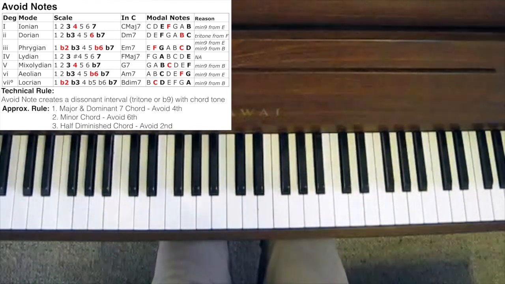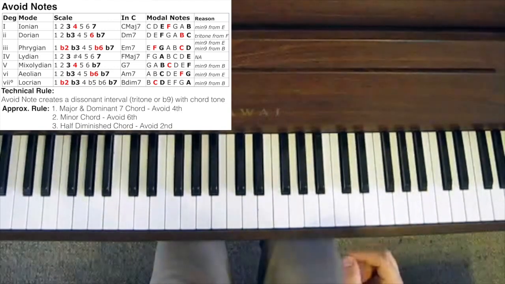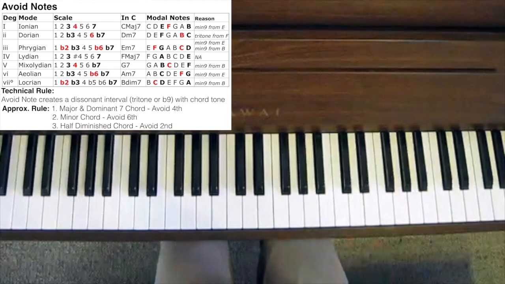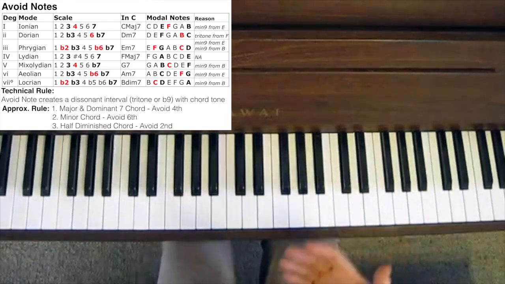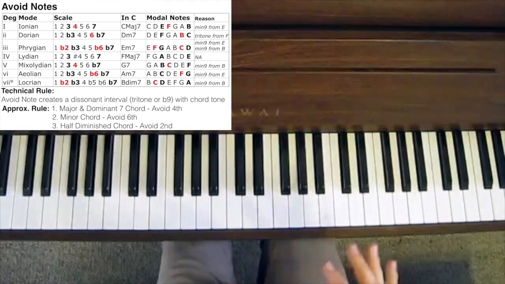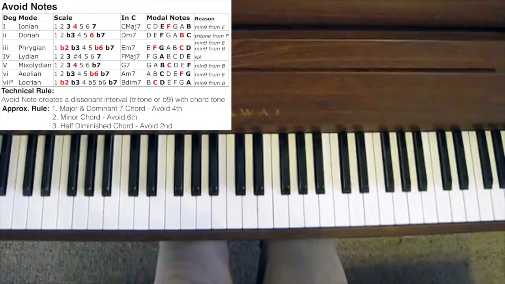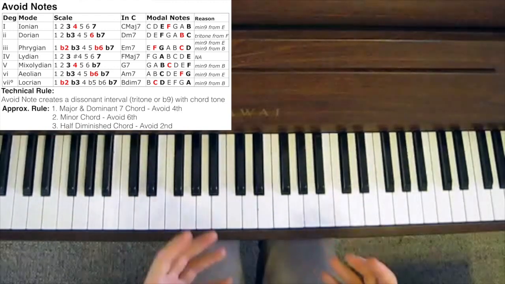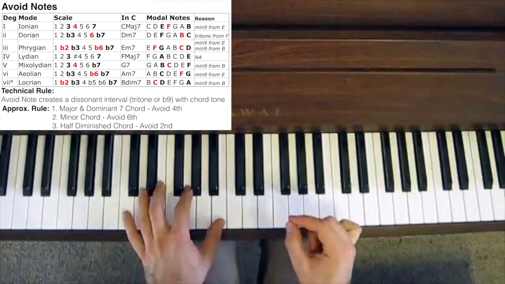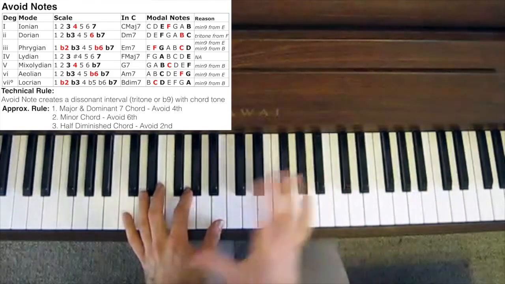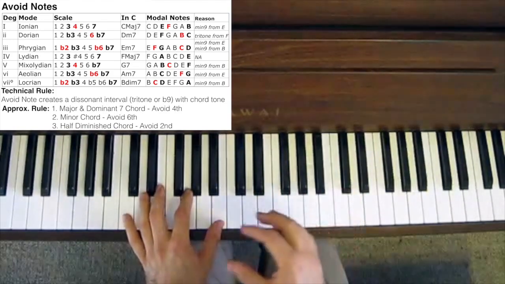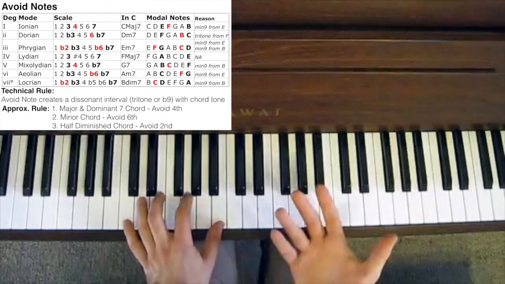Now, I'll make a completely separate video on dissonant intervals because they are quite important when you're improvising as well, and they're a good way to build tension. But just for the moment, all you need to know is there are some intervals that are considered dissonant and not pleasant to the ear. And avoid notes are notes that create those dissonant intervals with the notes in the chord that you're playing.